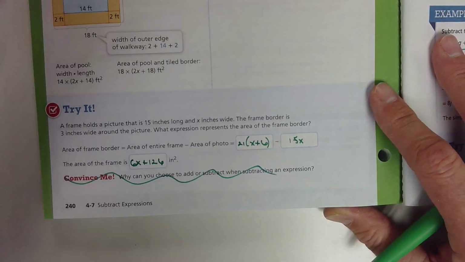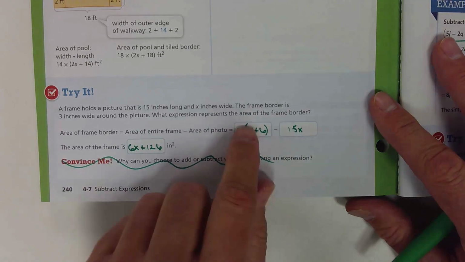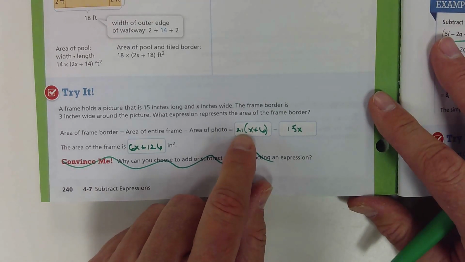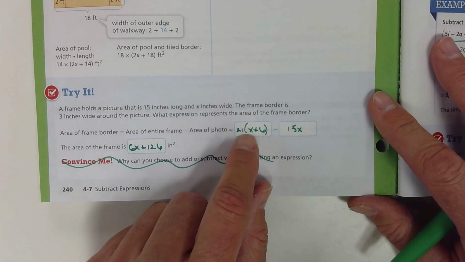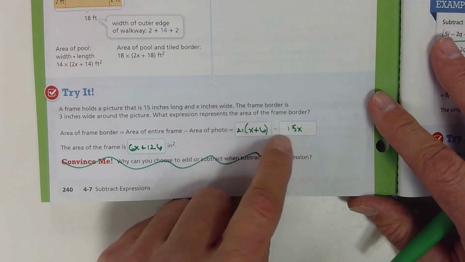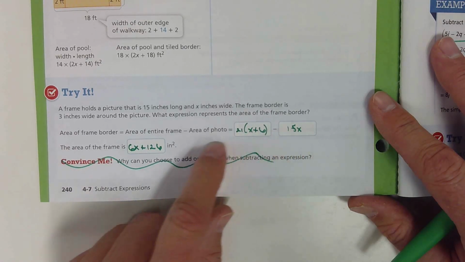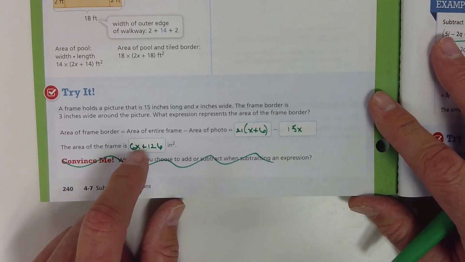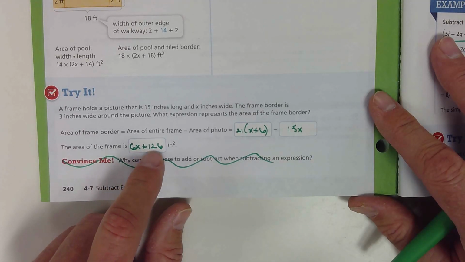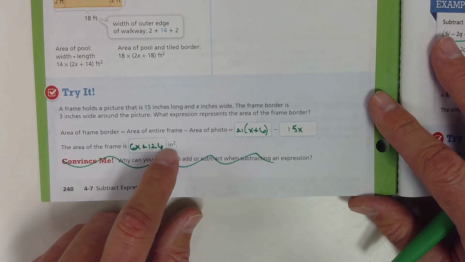Bottom of page 240. Fill that out for you. First box, 21. And then in parentheses, x plus 6 minus, it's 15x. And the area of the frame, 6x plus 126. And then they've got outside of that inches squared.